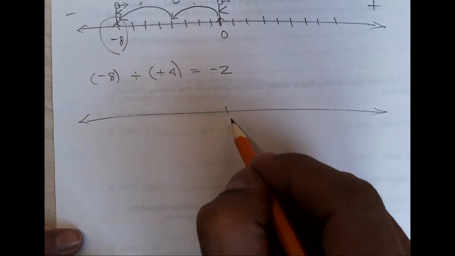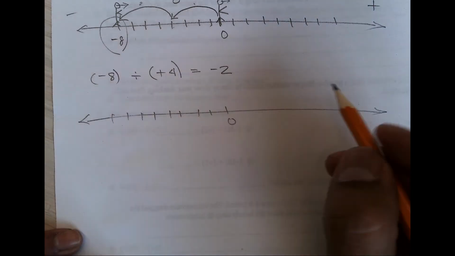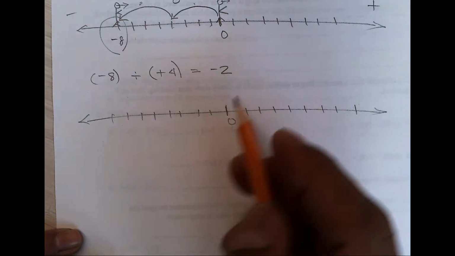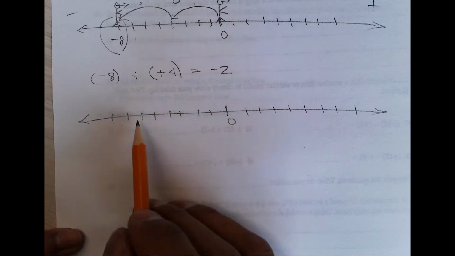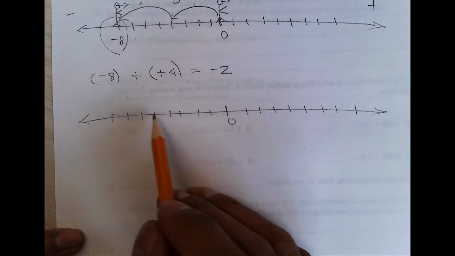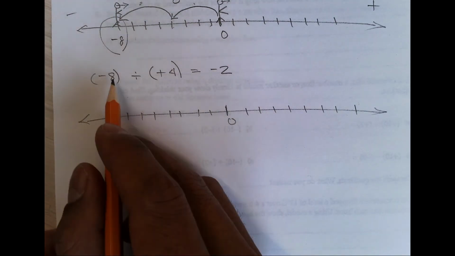We create the number line. Okay, make sure it's neat enough. I know mine's not the neatest number line, but space it out enough so that we can tell and we can actually count easily. Okay, well, let's locate negative 8. Again, this is where we need to go.